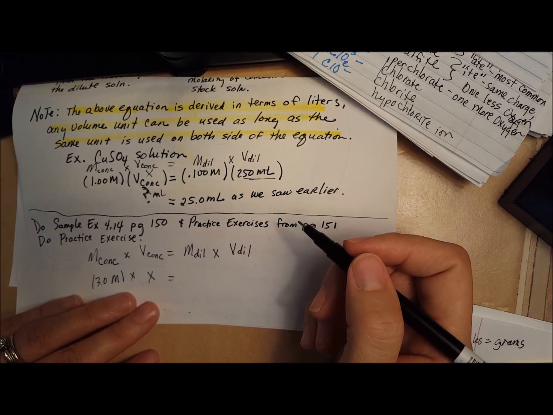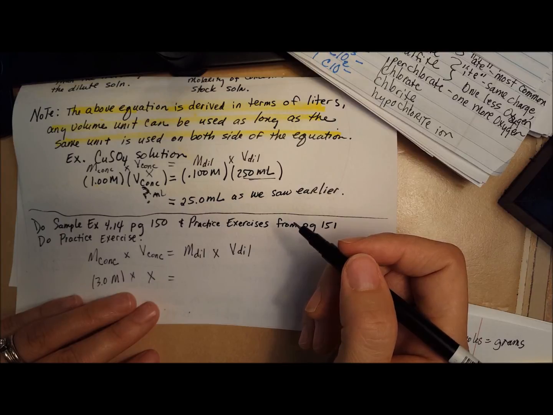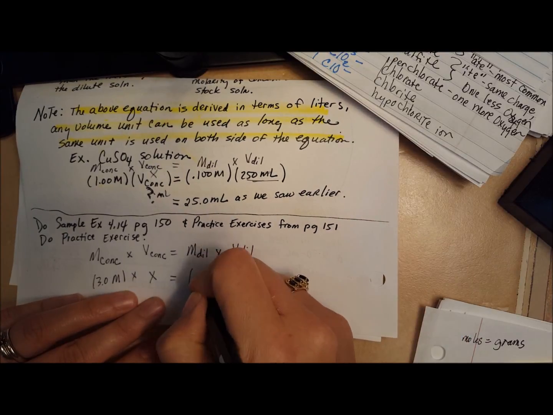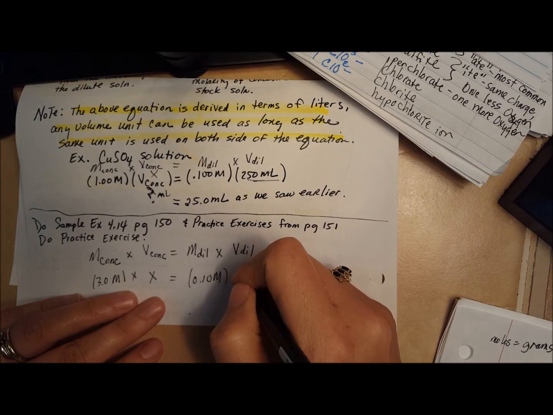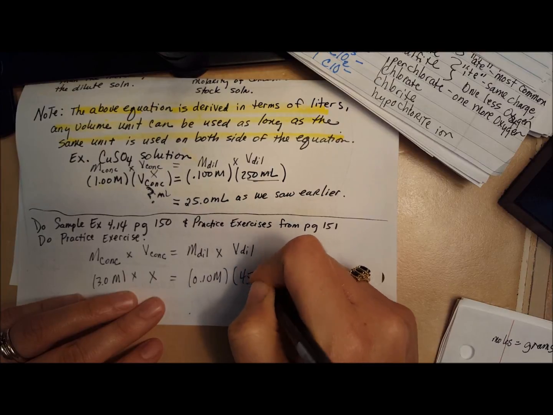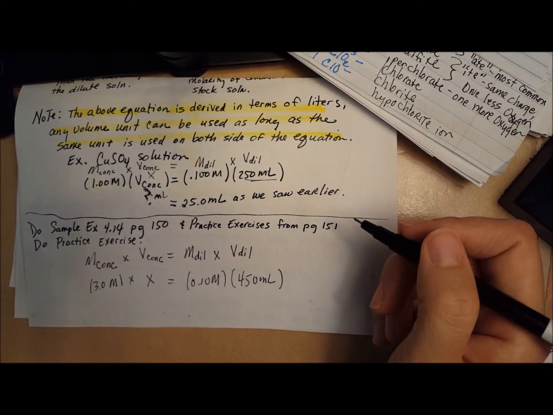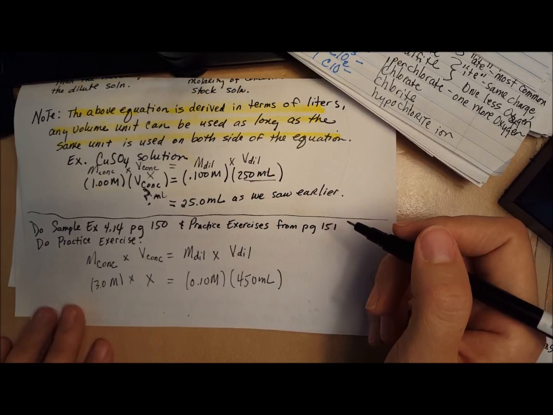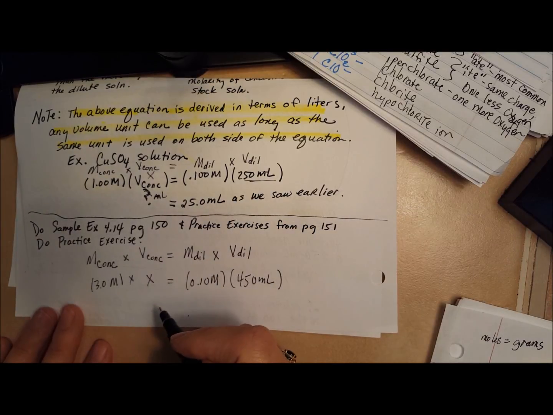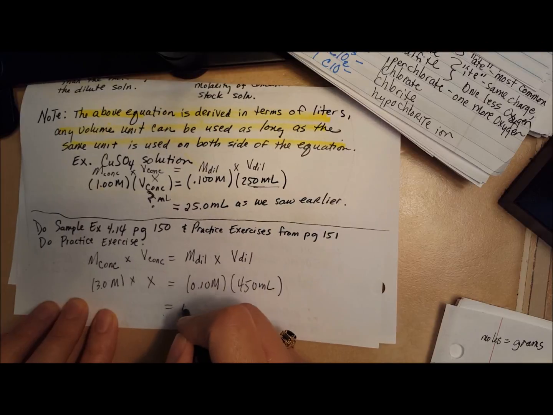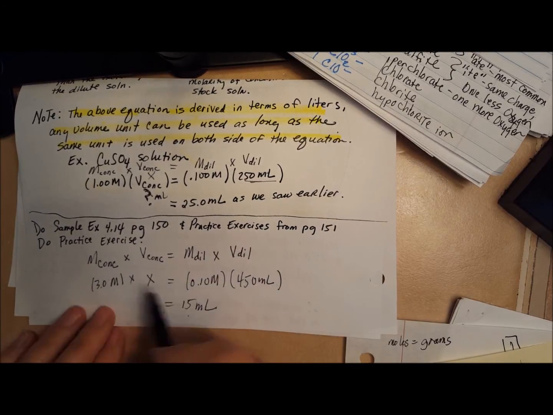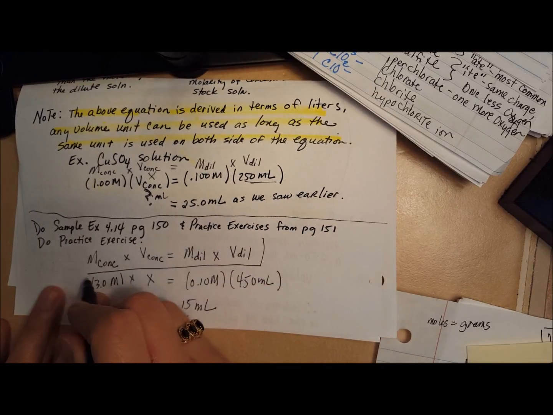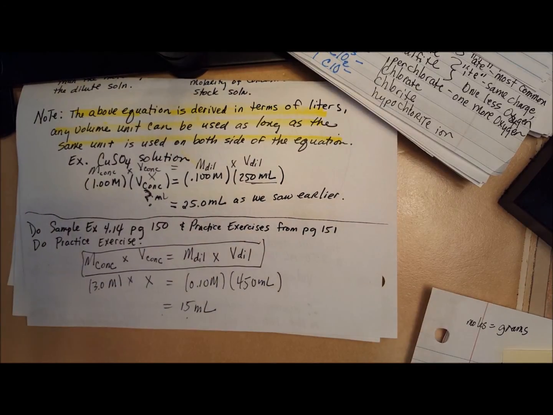And the molarity of the dilute solution is 0.10 molarity of sulfuric acid, and 450 milliliters is the volume. So if you do the math, you are going to end up getting an answer, solving for X, of 15 mL. So as you can see, this equation makes these calculations fast and easy.